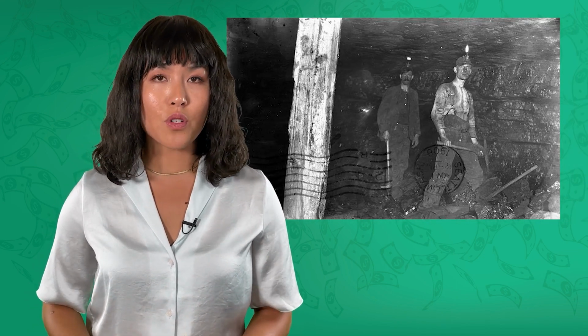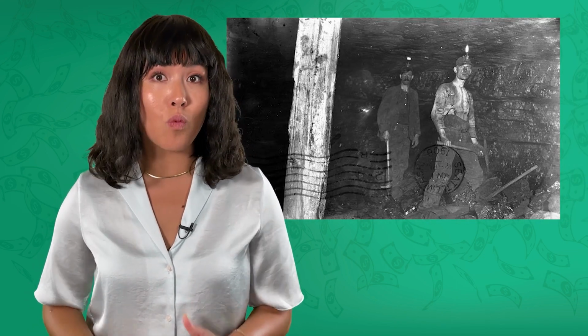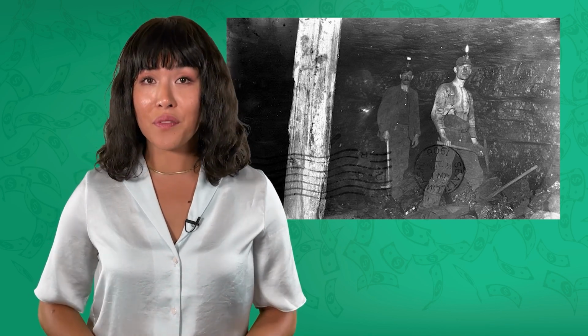From our position over a century later, it's easy to wonder what was so controversial about paying workers a living wage, giving them time off, and providing a safe working environment. But for owners at the time, these demands felt like a fundamental threat to the profitability of their businesses.